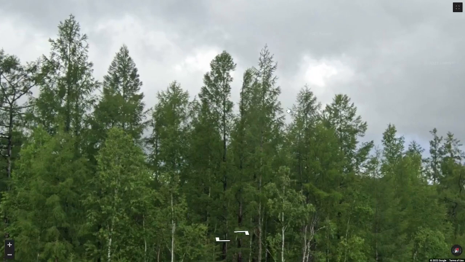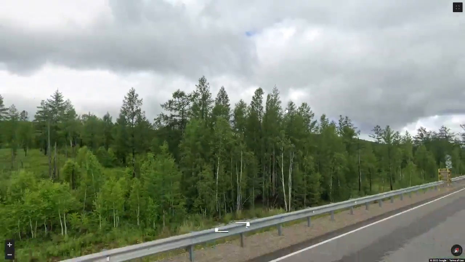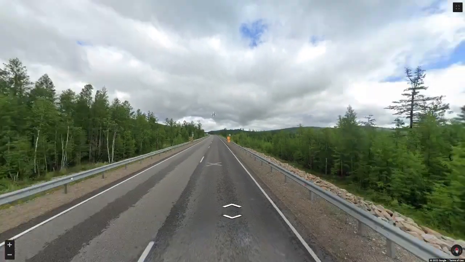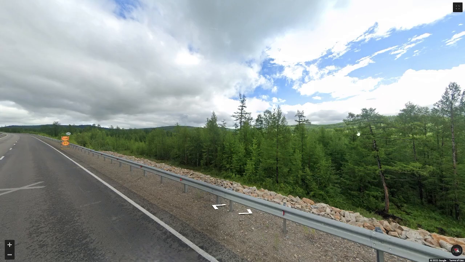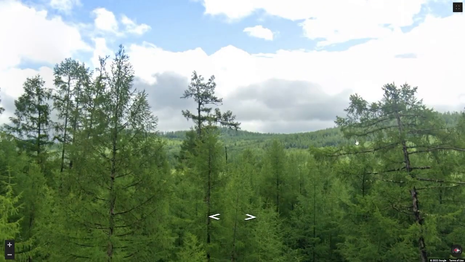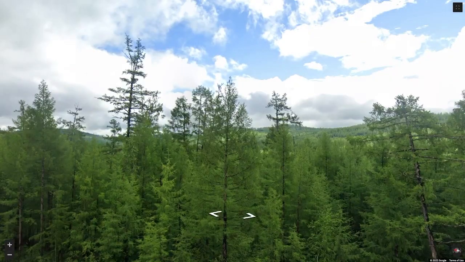You can see through them more than you can see through, for example, pines and firs and other coniferous trees. They have thin needles, and they also shed their needles in the winter. This is some spring/summer where the needles are bright green. They've just grown or something like that.